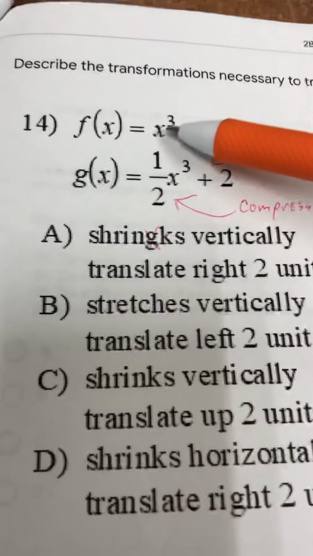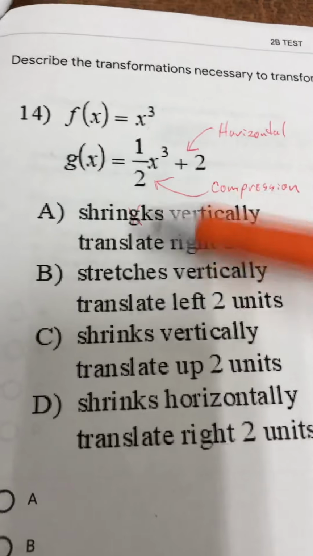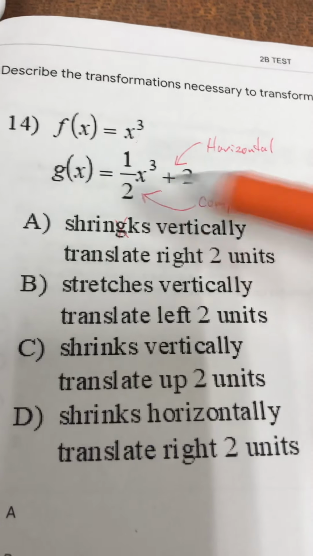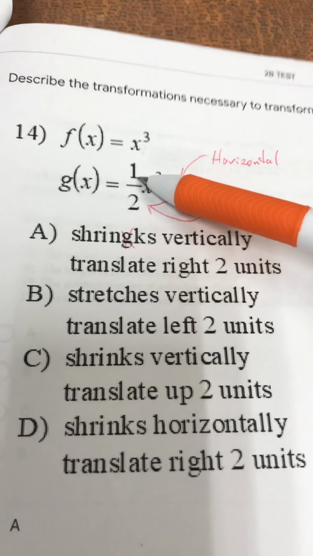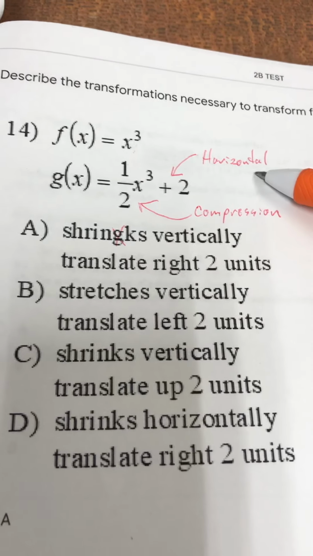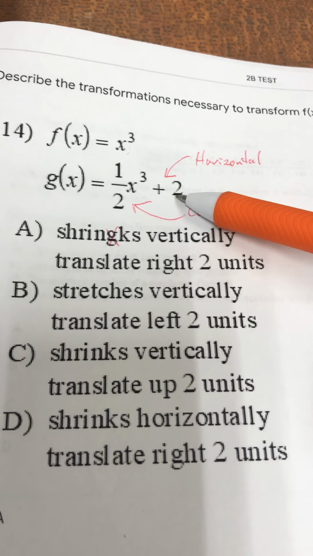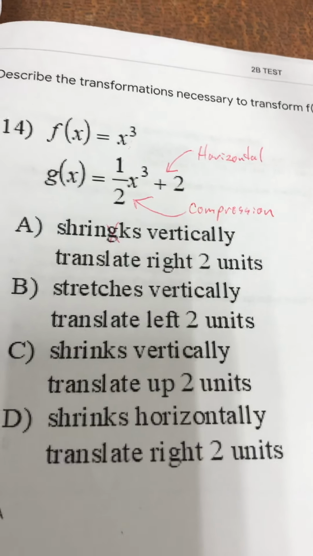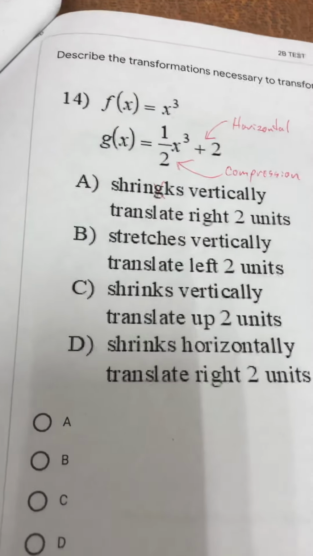For number 14, this becomes this. So what happens here, I got rid of that G there. This is, remember, when it's between 0 and 1, it's going to be a compression. And then we have, this is a horizontal change. So it's going up or down. Plus 2, what does that say? Horizontally, up or down, and how many? And that should give you clues for A, B, C, or D.